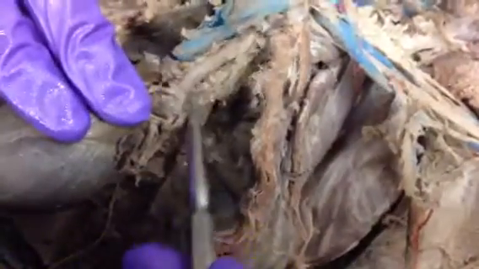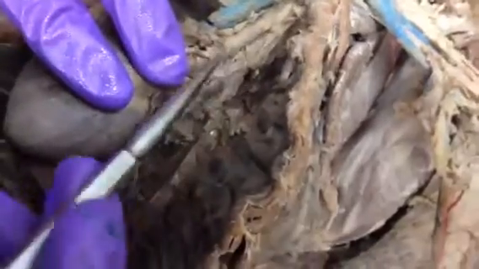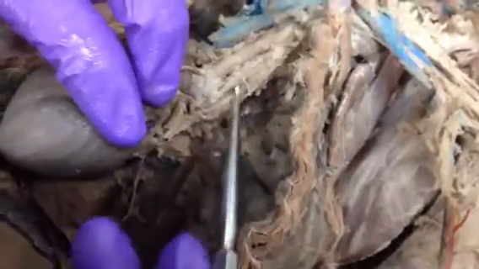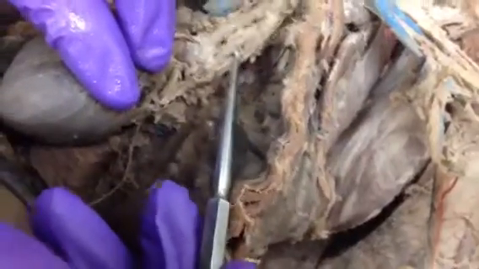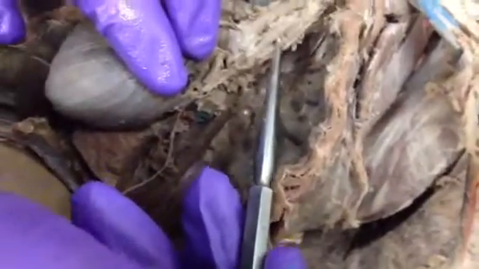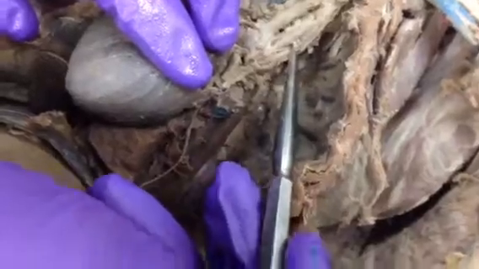That's the brachiocephalic. And then you have the left subclavian here. So it's a little bit different, being that there's no left brachiocephalic. It's only left subclavian, which continues up and then ultimately becomes the axillary and then the brachial there.